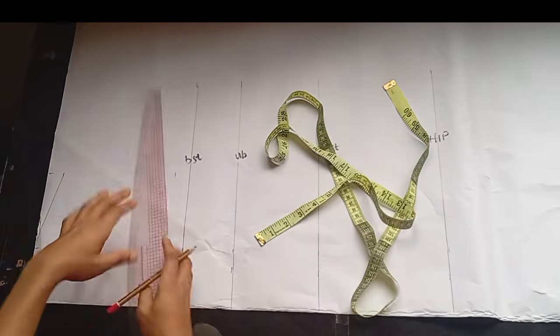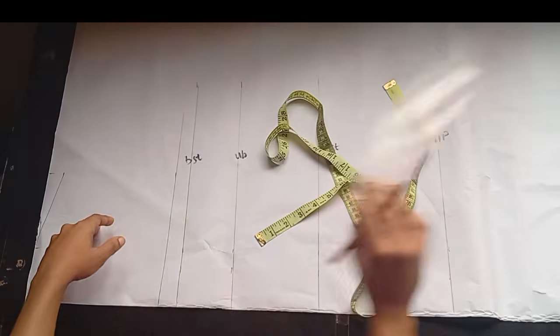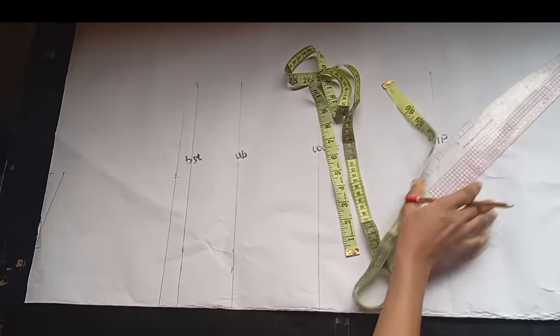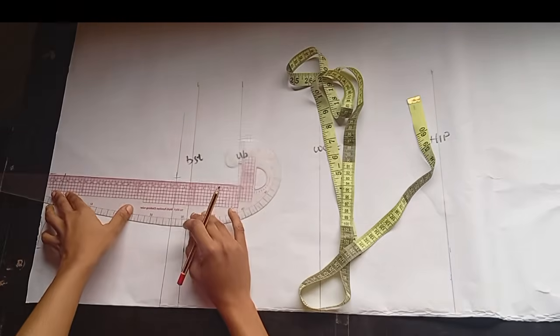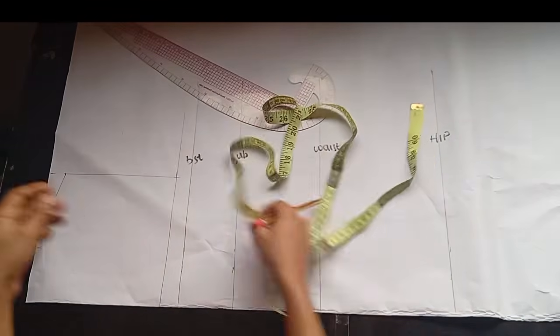Now I'm going to find my chest line, which is my bust circumference divided by 6 plus 1.5, and I drew a straight line there. Now I will mark back what I have on the shoulder, which is my shoulder divided by 2 plus half. Now I'll place my ruler and draw a straight line.